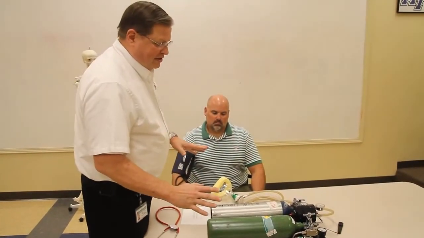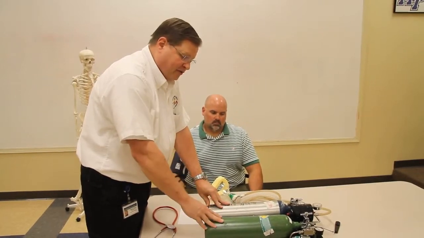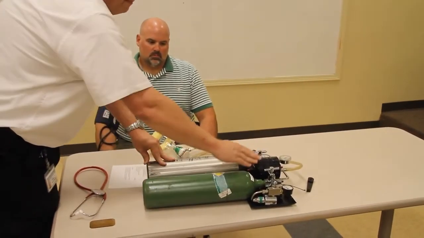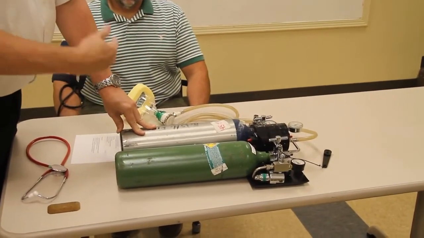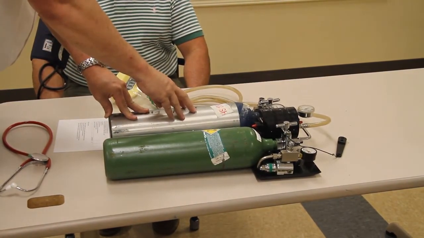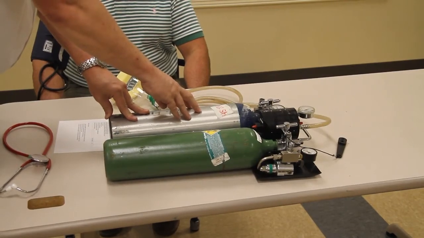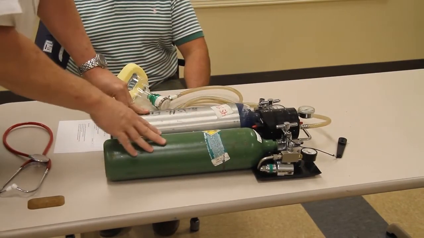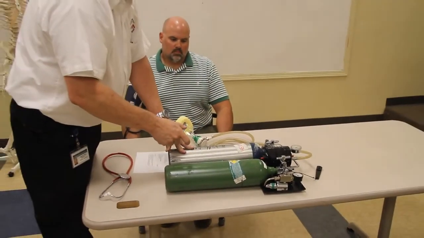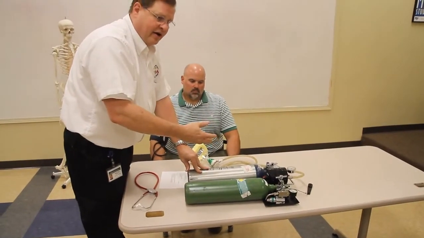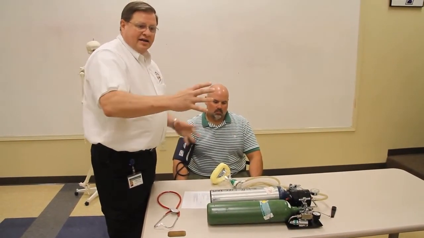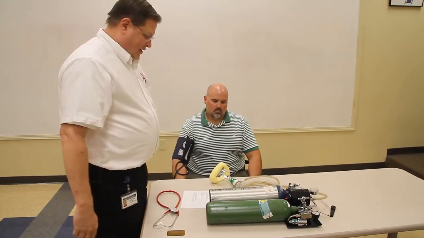The next thing that we want to do is prepare the equipment. In this particular version, we have an oxygen tank and a nitrous tank, and we have a mixer right here. In the newer versions of this apparatus, there is just one tank, and it is a 50% oxygen, 50% nitrous mixture altogether. There's also something missing from this, and that is a scavenger unit. The scavenger unit basically pulls back in the exhaled air and filters it back out, so you're not breathing nitrous oxide inside a confined space like an ambulance.